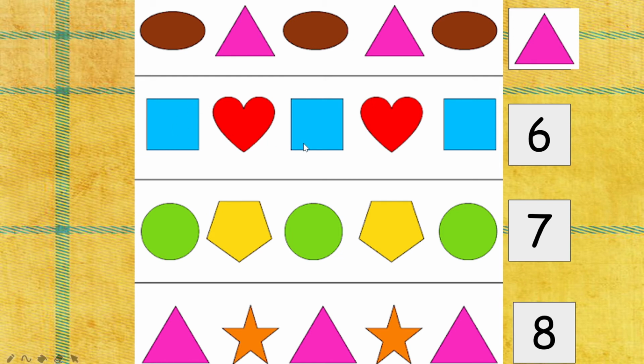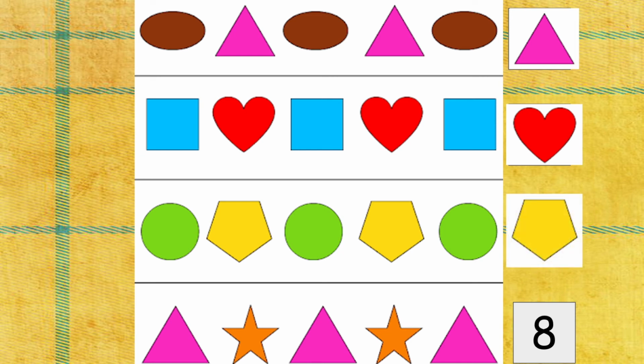Square, heart, square, heart, square, heart. Good job. How about this one? Circle, pentagon, circle, pentagon, circle, pentagon. Wow. Next. Triangle, heart, triangle, heart, triangle, heart. Good job. All right.